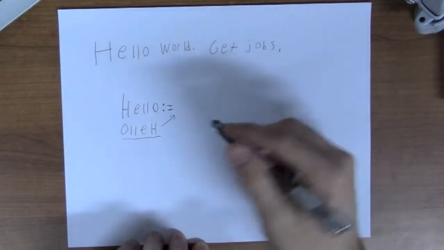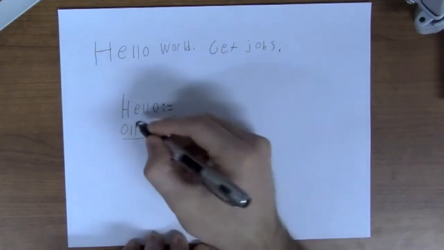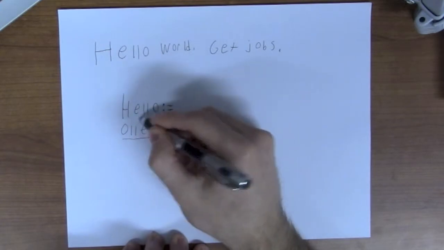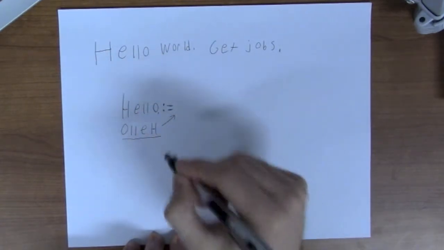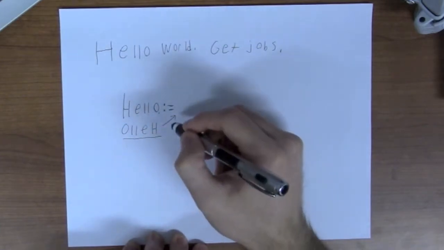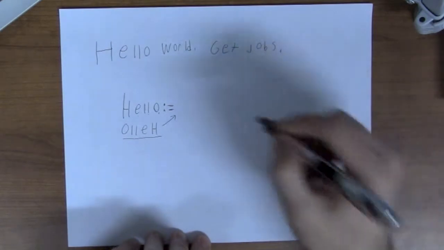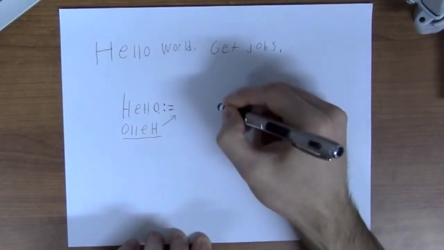Well, we have to actually physically switch the indices as we go. For example, in this case, we'd want to switch H with O and then E with L. So we have to perform those two operations, and of course this L is in the correct spot no matter what. So how do we programmatically get to those operations? Well, I'll show you one way.